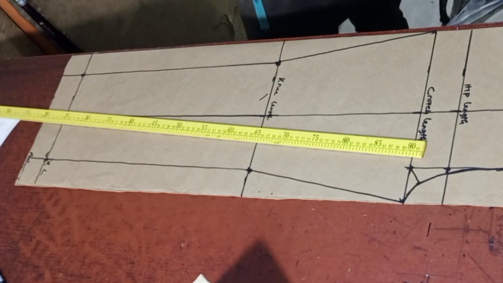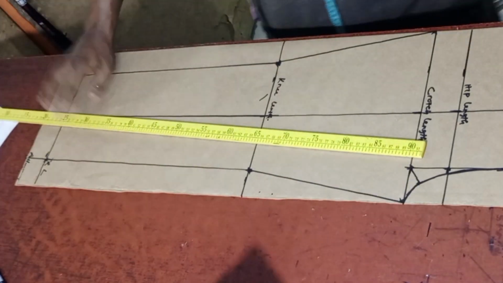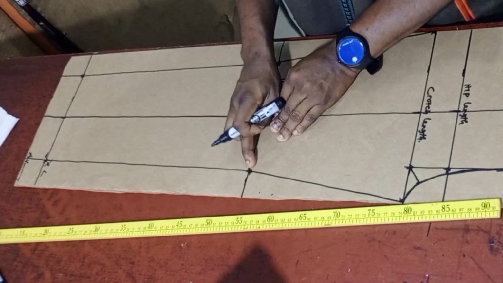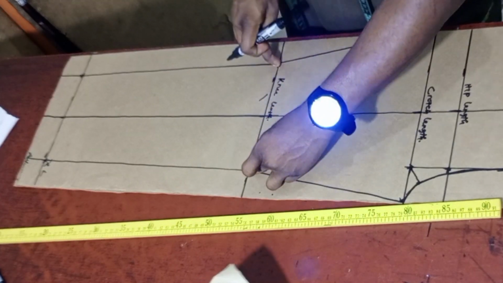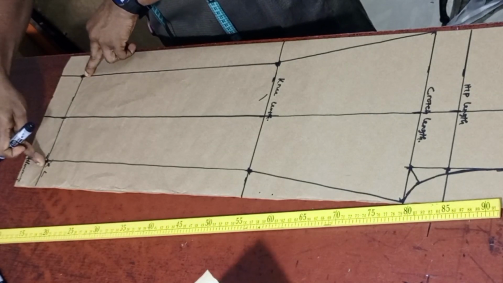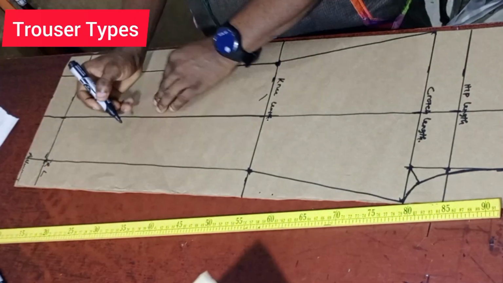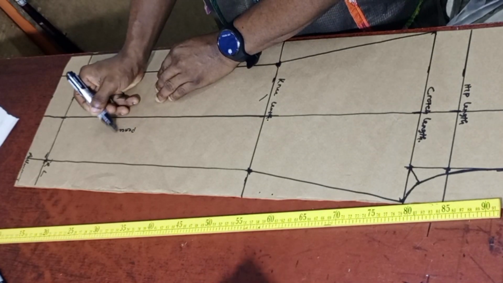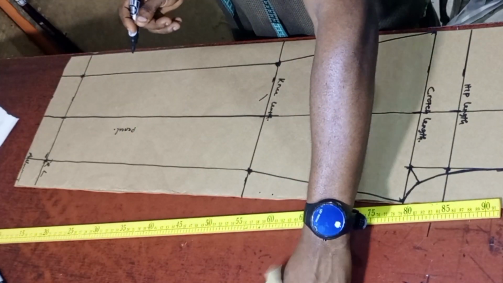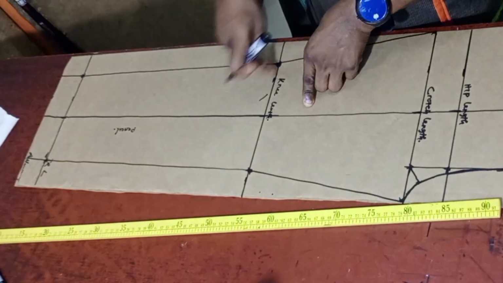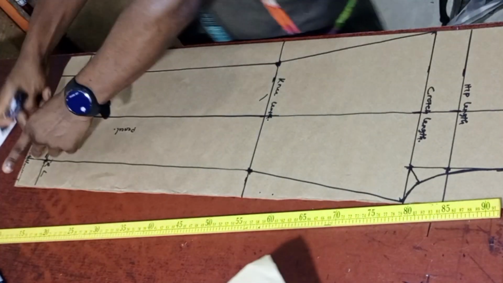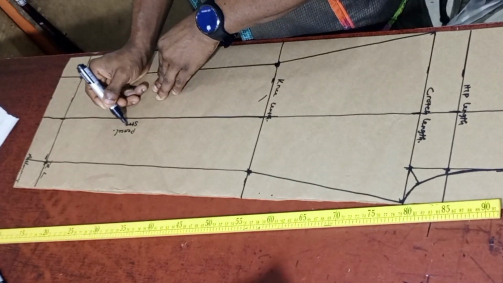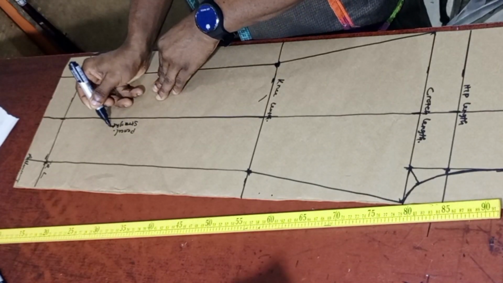I want you to know that for a pencil trouser, the circumference of the knee is usually wider than the circumference of the ankle. Are you seeing it? The circumference of the knee is bigger than the circumference of the ankle. That makes it a pencil trouser. But I'm going to be using this medium to explain other types of trousers for us. Do you understand? Now, for a straight cut trouser, the circumference of the knee and the circumference of the ankle are equal. Now let's talk about boot cut.